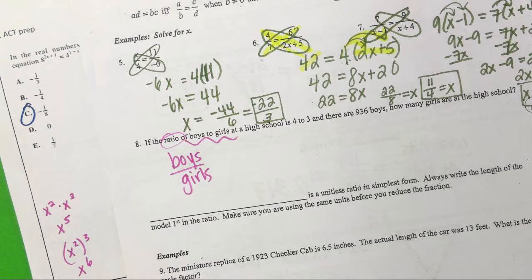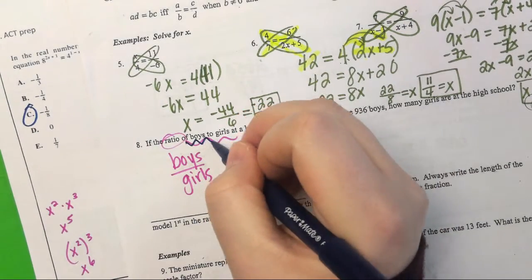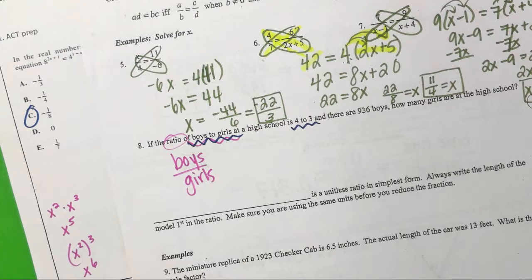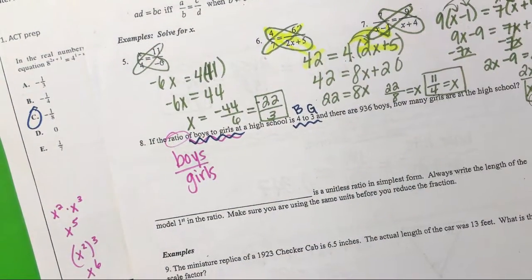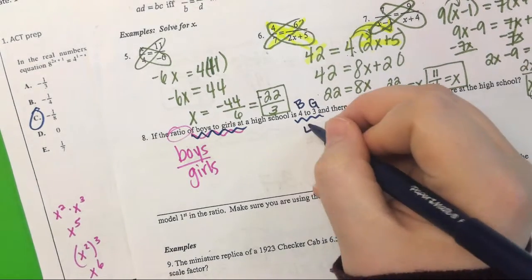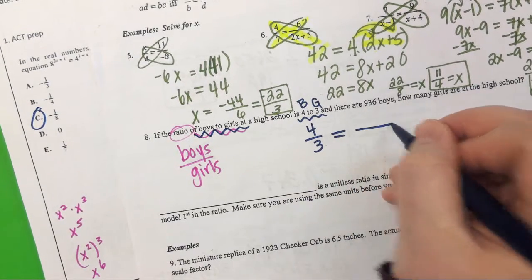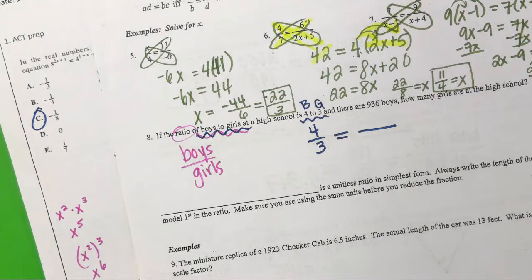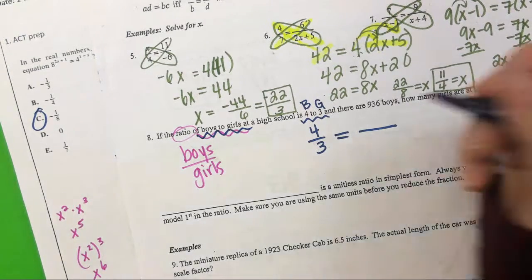Do I put the 4 in the denominator or the numerator? If it was set up as boys to girls, and then they said 4 to 3, if boys came first and then girls came second, shouldn't it be 4 over 3? Okay, and then I'm going to set up another fraction, but I only have one number. Do I put the 936 in the numerator, or in the denominator? Numerator, because it says boys.